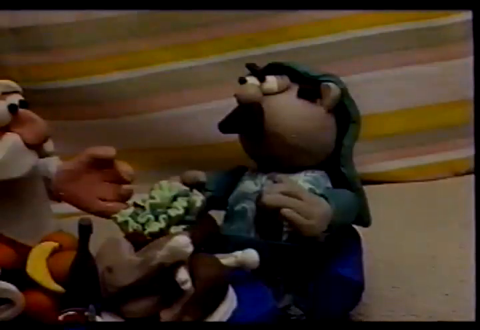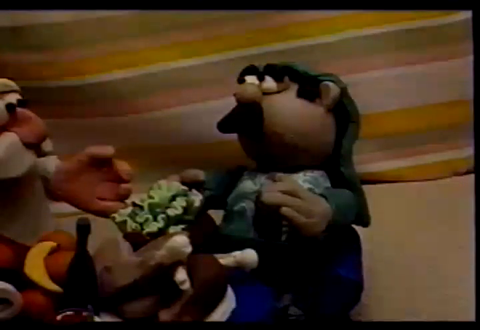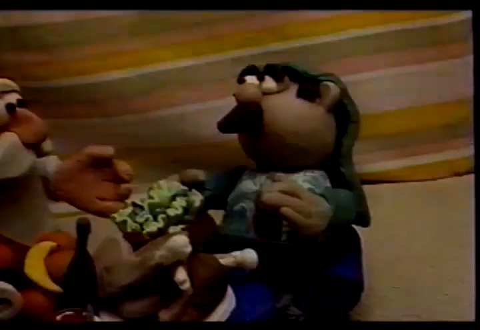This was the most delicious food I ever ate in my life. There is plenty more. God has been good to us. Help yourself. If I eat or drink another thing, I will surely burst. You mean you are satisfied? I'm completely satisfied. Good. Then it's time for you to thank God for the food.